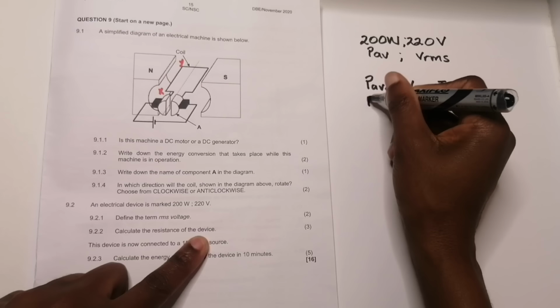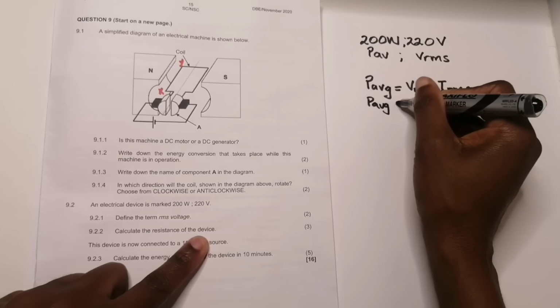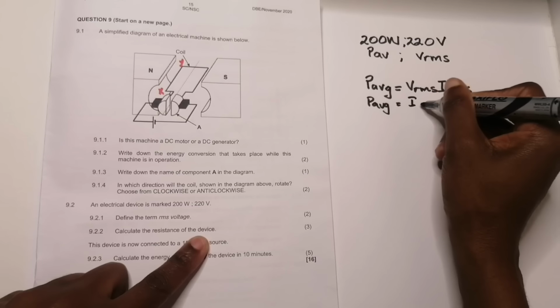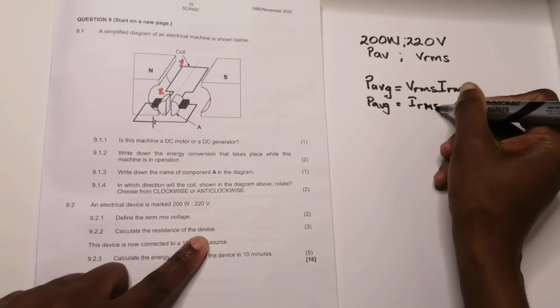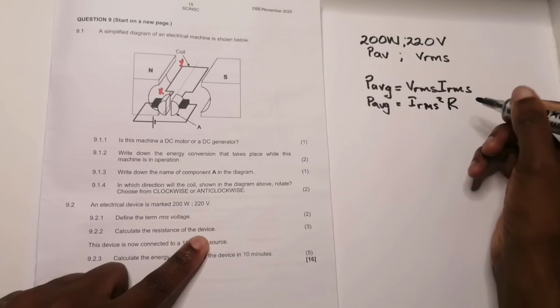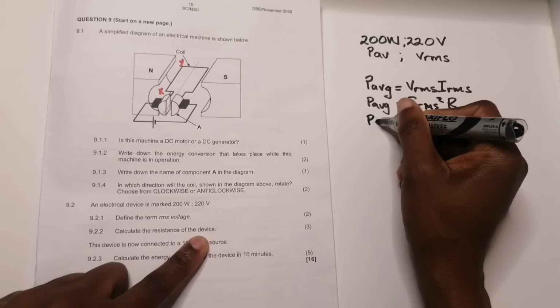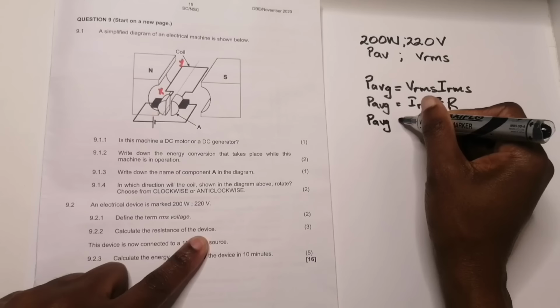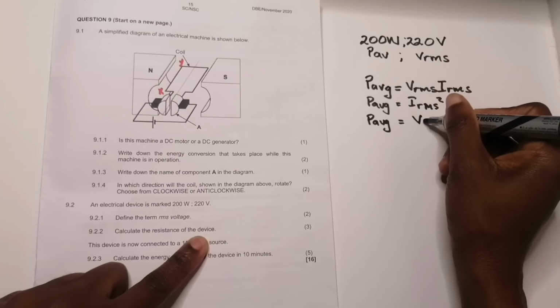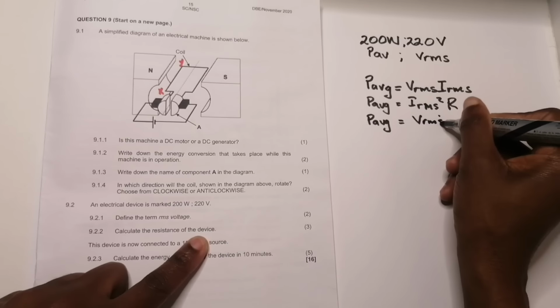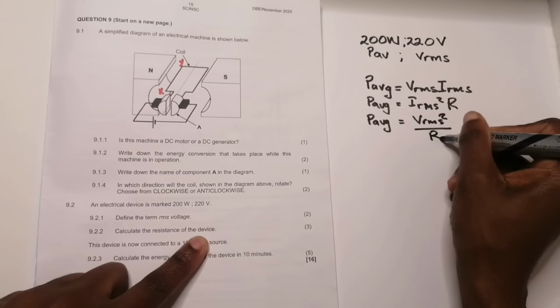The second one is P average equals IRMS squared multiplied by resistance. And the third one is P average is VRMS squared divided by R.